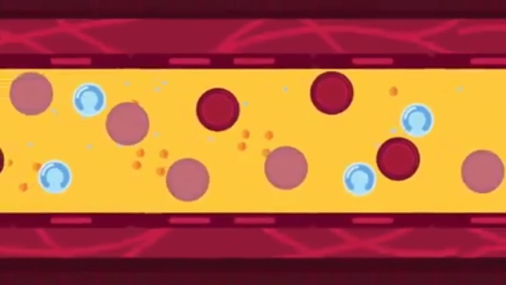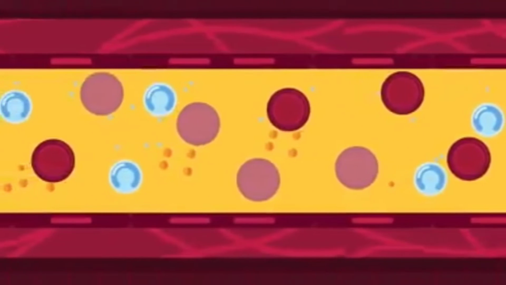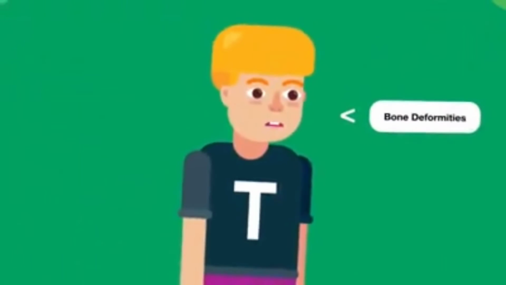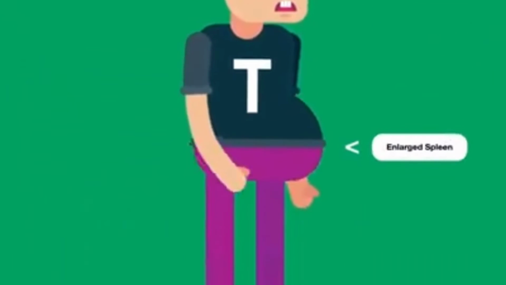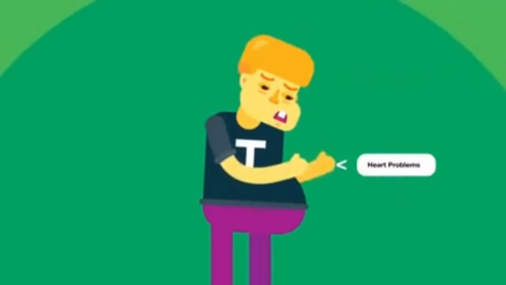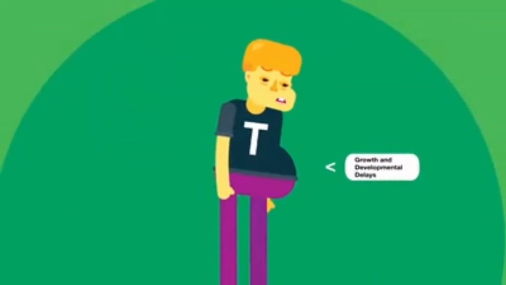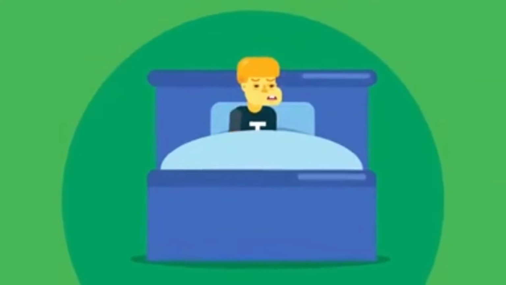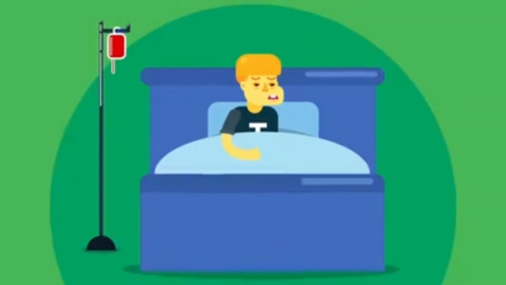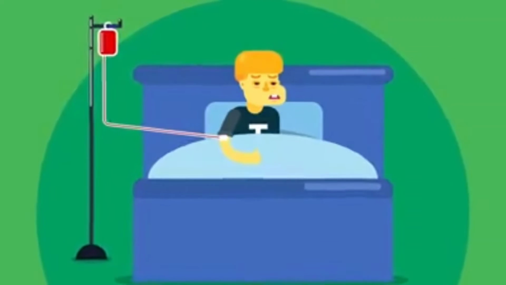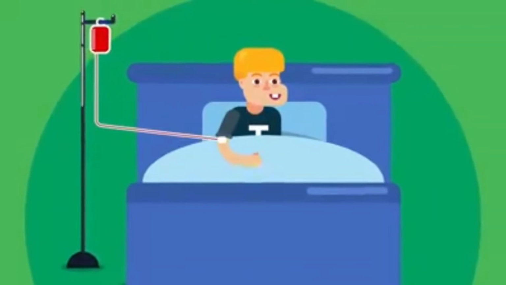Organs then do not function properly. These disorders can result in bone deformities, enlarged spleen, heart problems, and growth and developmental delays in children. People who suffer from thalassemia need to undergo regular blood transfusions to maintain healthy RBCs and hemoglobin levels in the body.